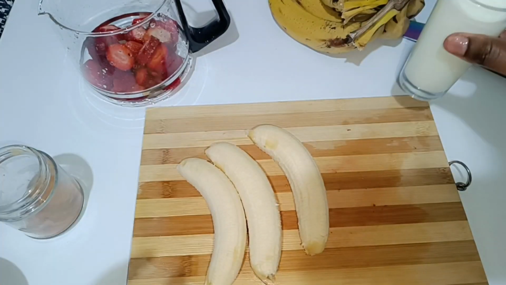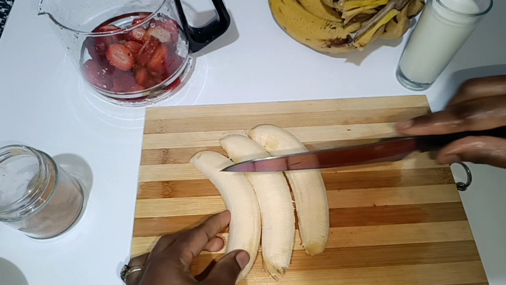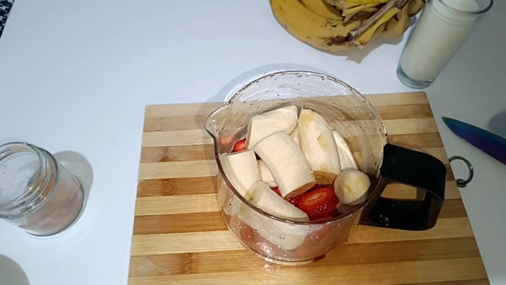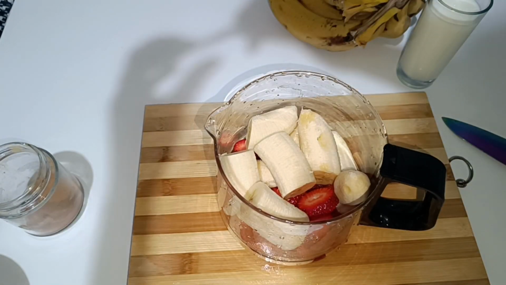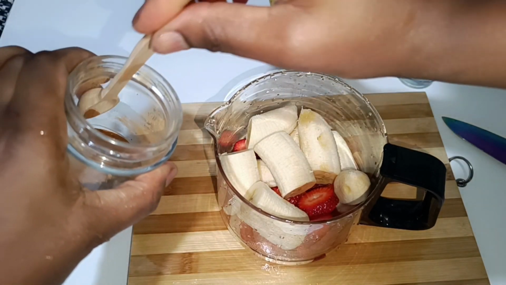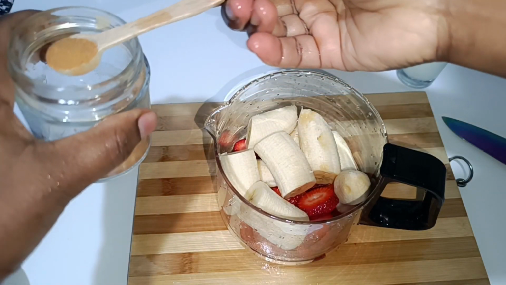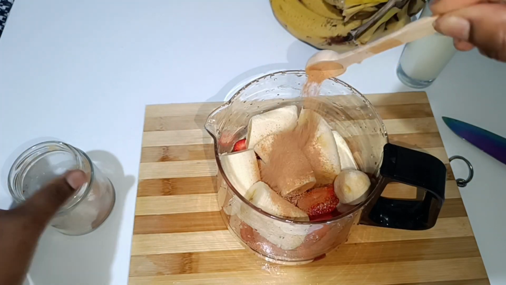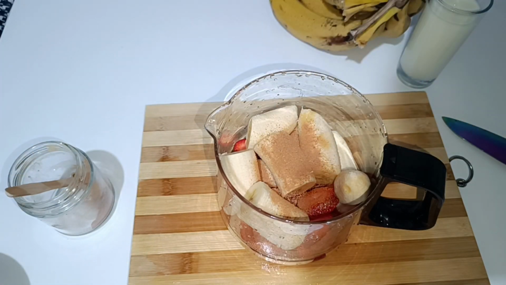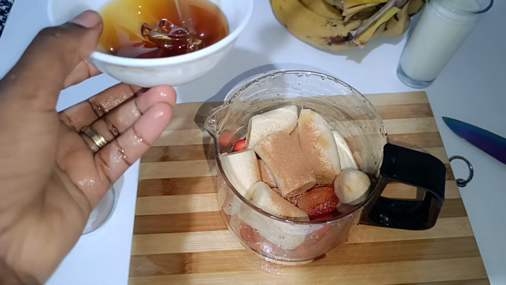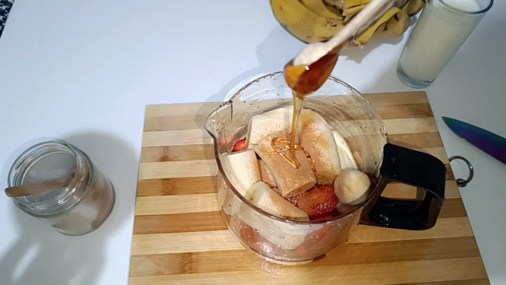ChatGPT also told us to add in milk, so I'm gonna chop this one. First I'm gonna add in the cinnamon, and then optionally add in honey. I'm gonna scoop honey and add it in.